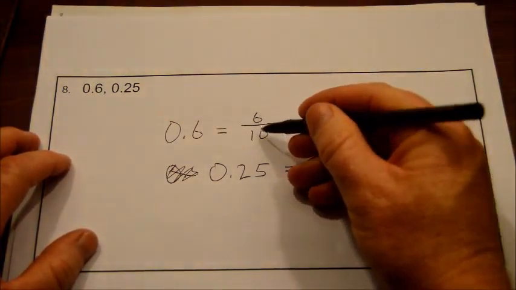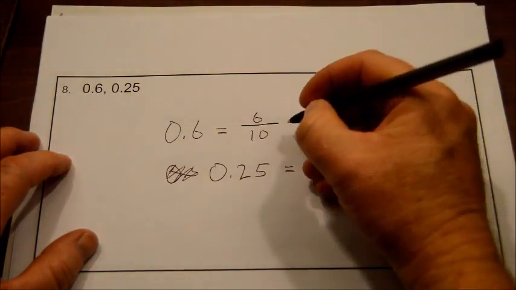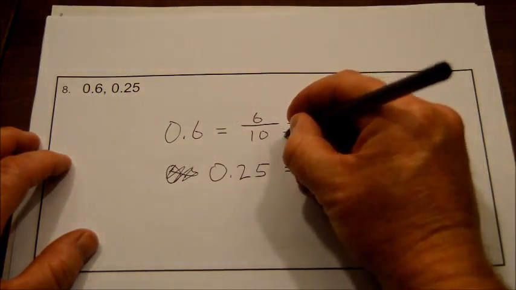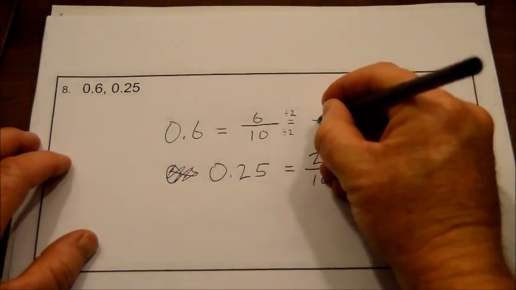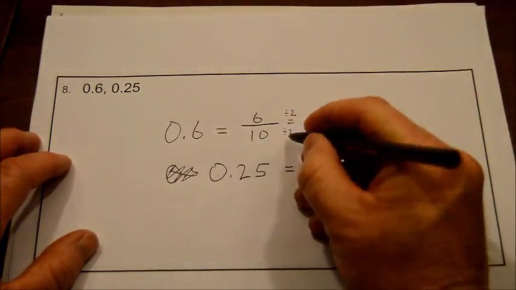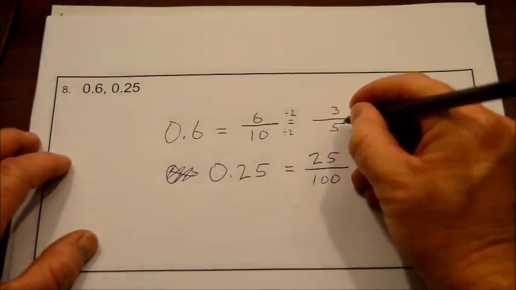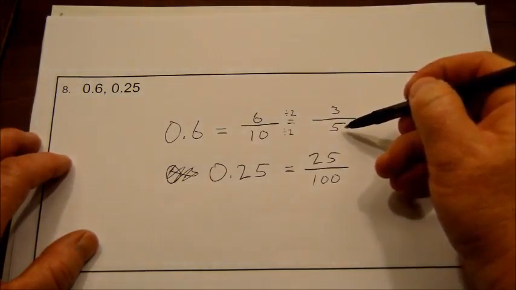What will go into both 6 and 10 to simplify it? Well, 2 will go into it, so let's divide the numerator and the denominator by 2, and that's going to be 3. 10 divided by 2 is 5. So 6/10 is 3/5 as a simplified fraction.